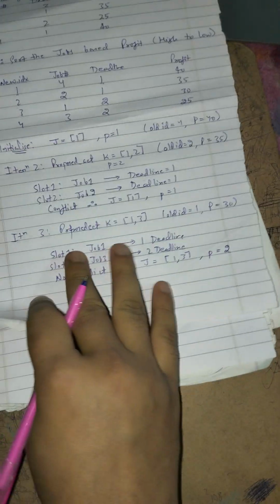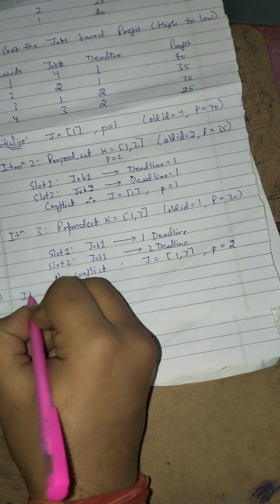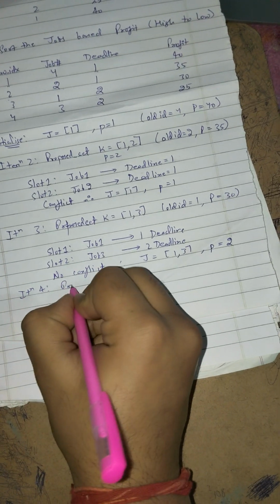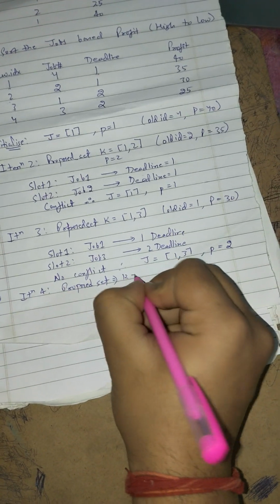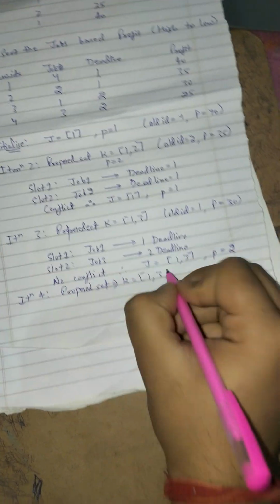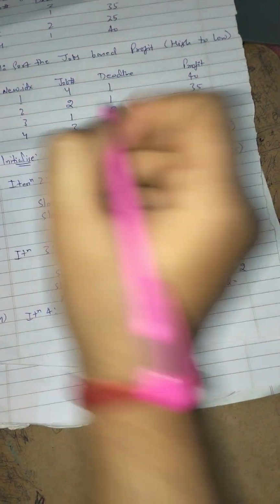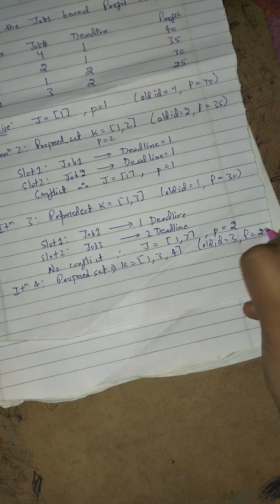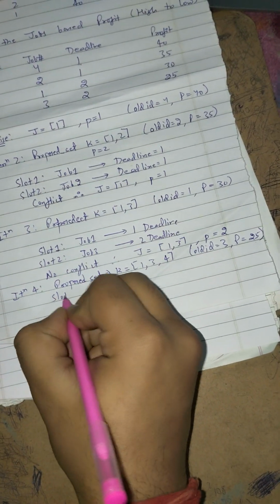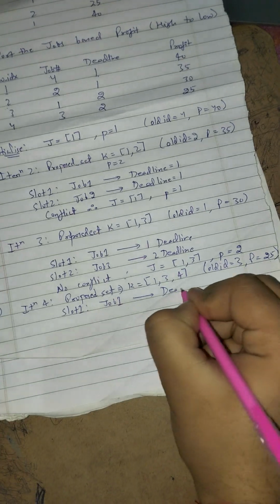Then we have i equal to 4, or we can say iteration 4. Then the proposed set k will become 1, 3, then 4. The old job ID is 3, and the profit associated is 25. All right. So we can put in slot 1 job 1, which has deadline 1. Okay, no problem.